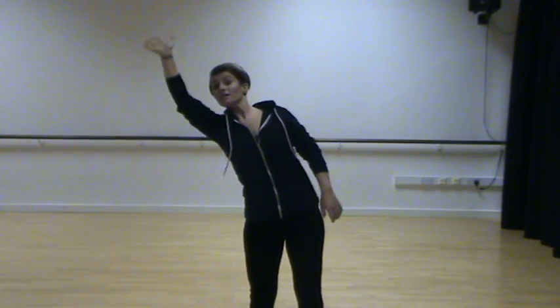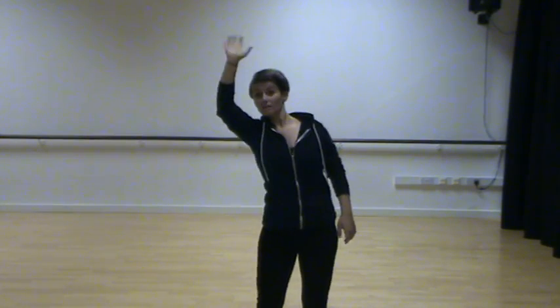Georgia is going to just do a normal wave for me. And now I want Georgia to imagine that she's waving. She's trying to get somebody's attention who's quite far away. Brilliant. The next thing is she's waving. She's trying to get someone's attention, but she doesn't want anybody else to notice that.